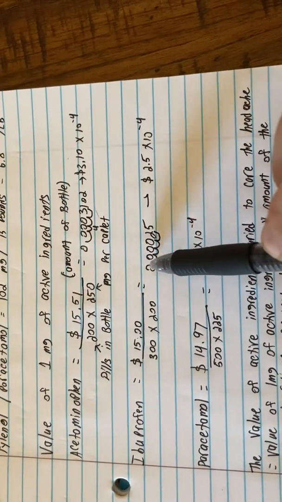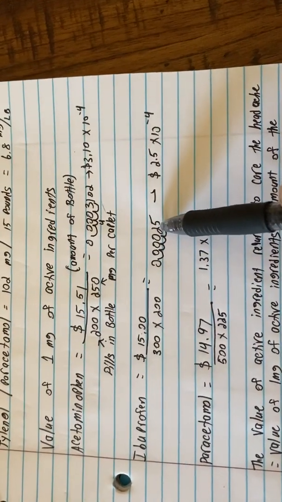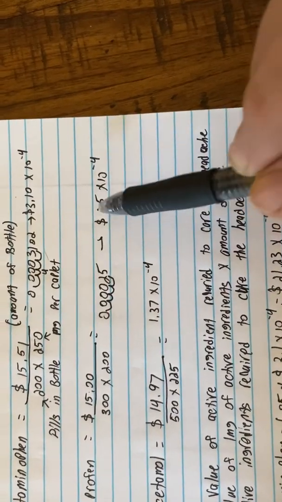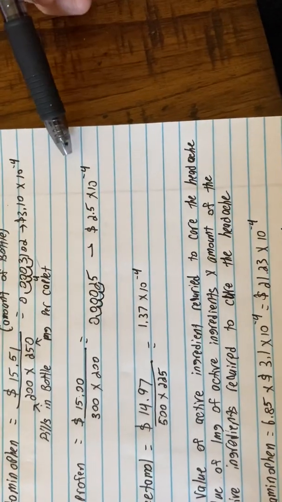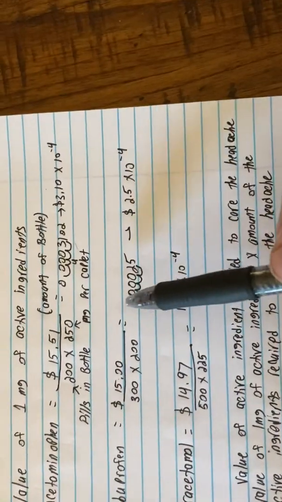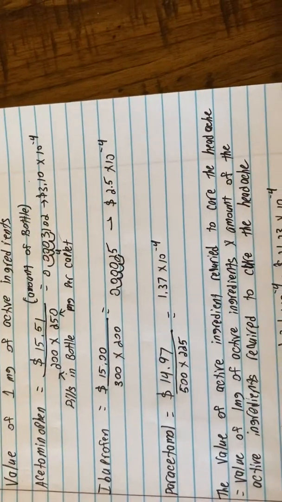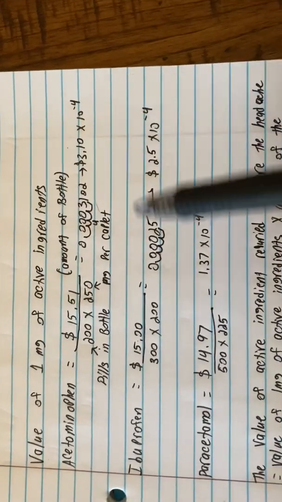So again, you take the decimal and move it to the right 4 times. It comes out to 2.5 times 10 to the negative 4. And it's negative 4 because you're moving the decimal to the right. If you're moving it to the left, then it would be positive.